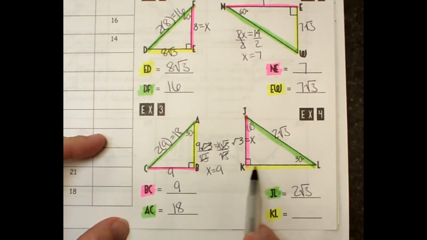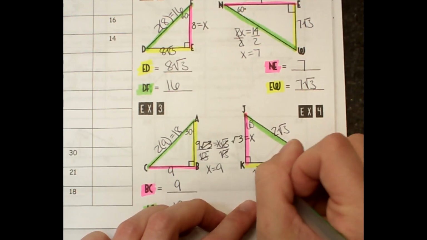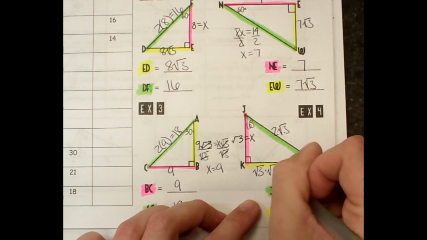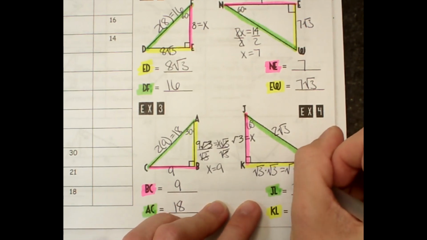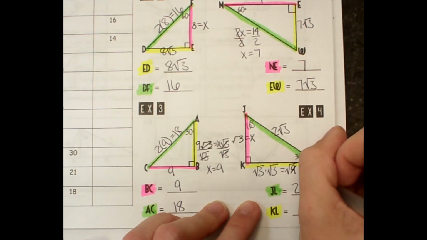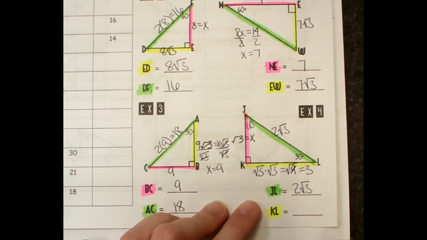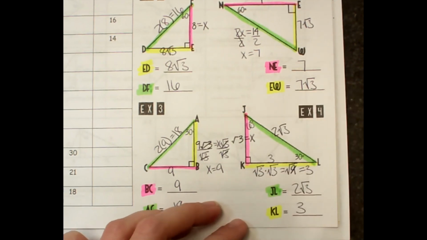So we come down here to the side touching the 30, which is x square root of 3. So your x is square root of 3, and you're going to multiply it by the square root of 3. Our multiply rules say that 3 times 3 is 9, which simplifies. The square root of 9 is 3. So my KL side is just simply 3 once we simplify it.